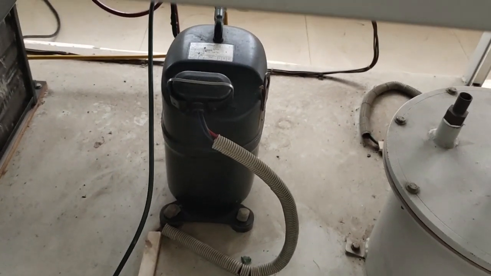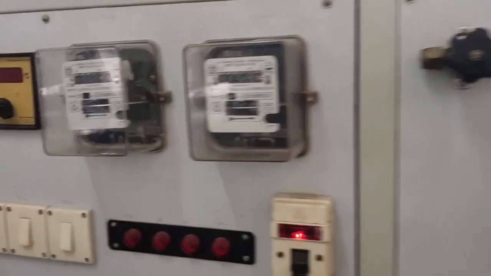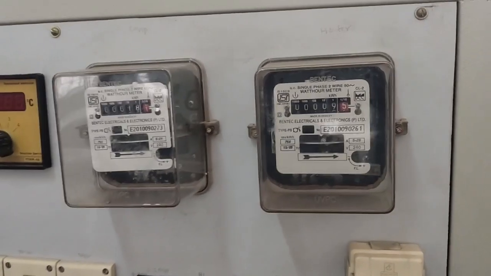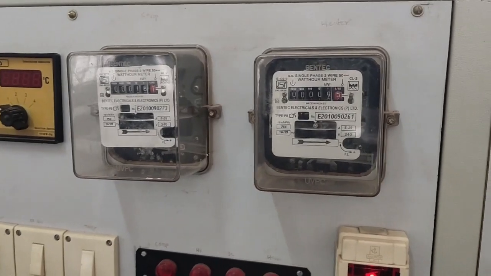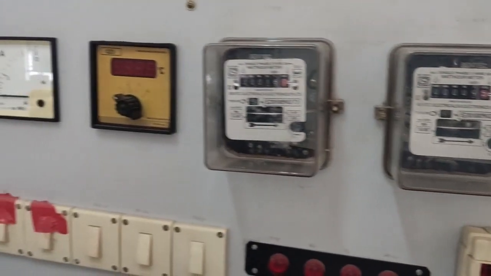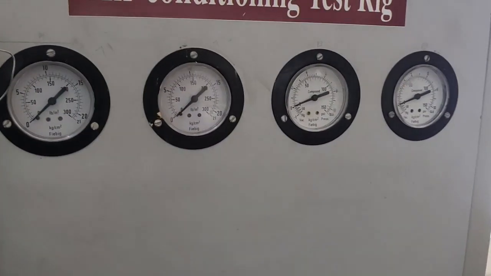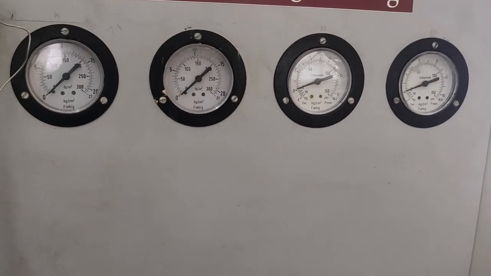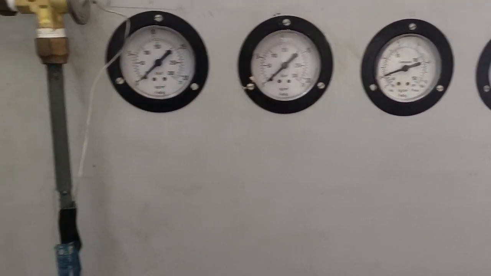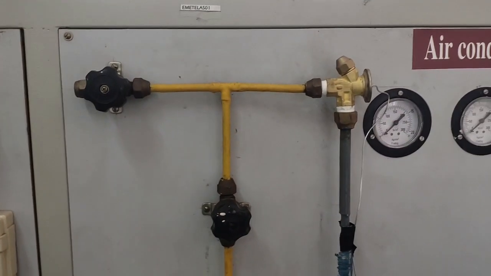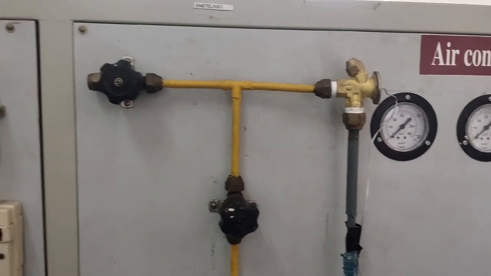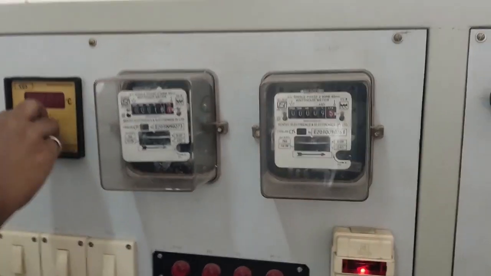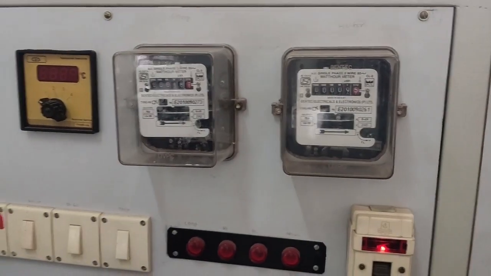You will be having an energy meter here. This is the energy meter, which is used to measure the electrical input to the compressor and the heater. And then you will be having pressure gauges. So the four pressure gauges are provided here, and the thermocouple sensors are fitted at the respective locations. You will be having thermocouples at different locations, and these values can be noted on this temperature indicator.